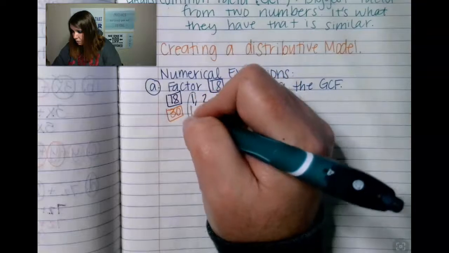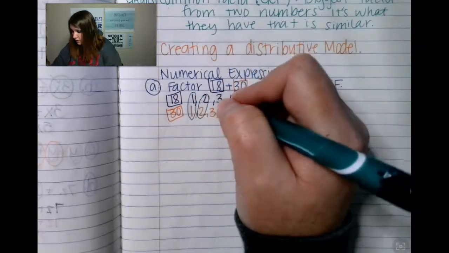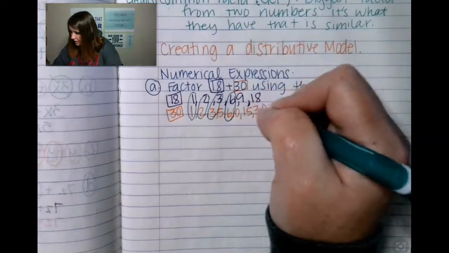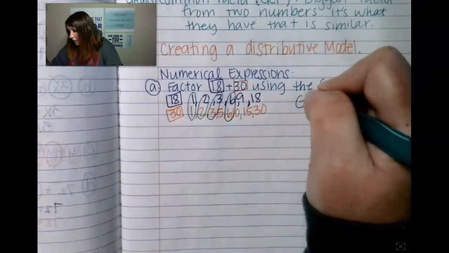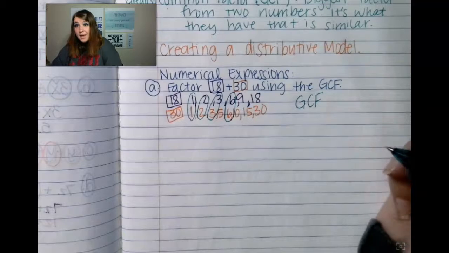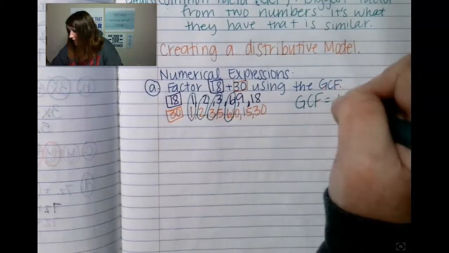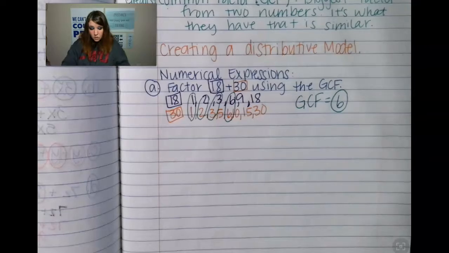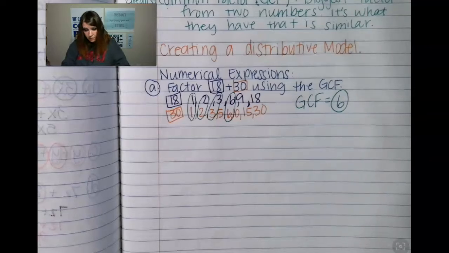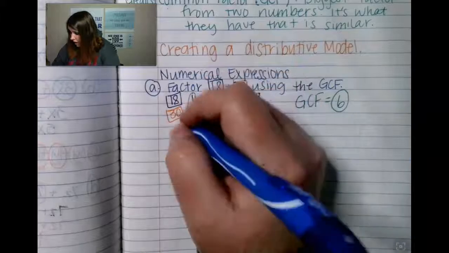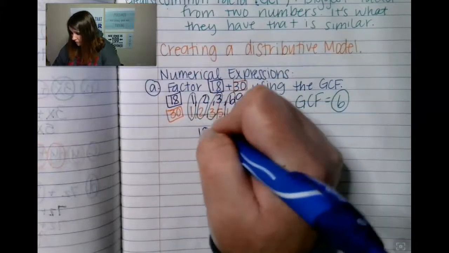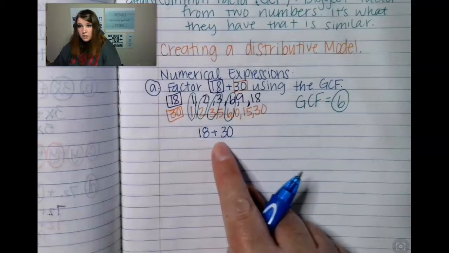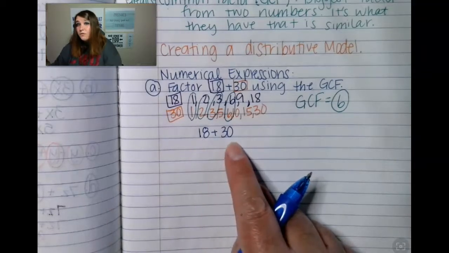They have a 1, a 2, a 3, and a 6. Nothing else is in common. The greatest common factor, the biggest one they have in common, is 6. This is our special number. 6 is our special number. So we're going to take this factor pair, or our expression, our numerical expression of 18 plus 30, and we need to factor it now.